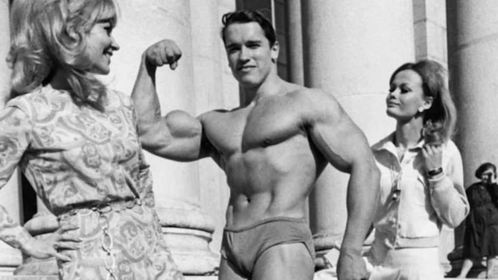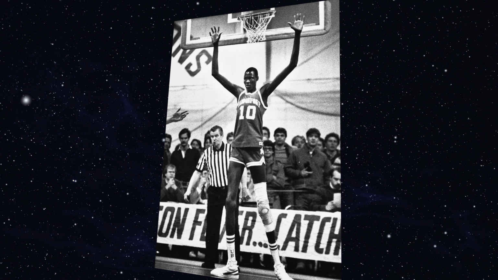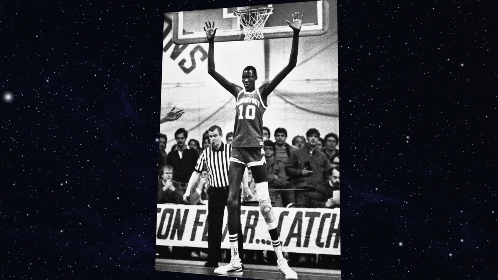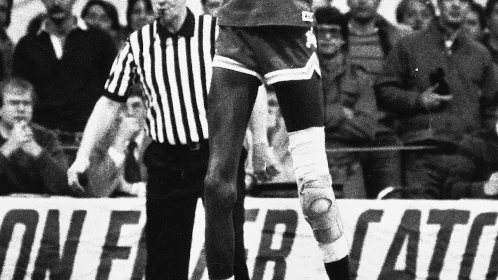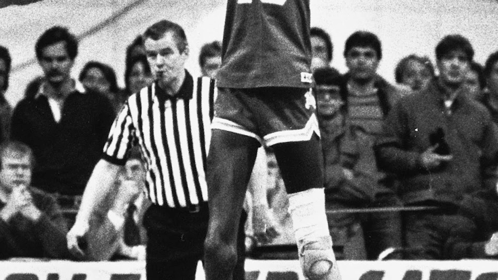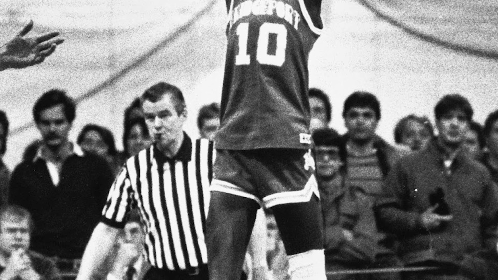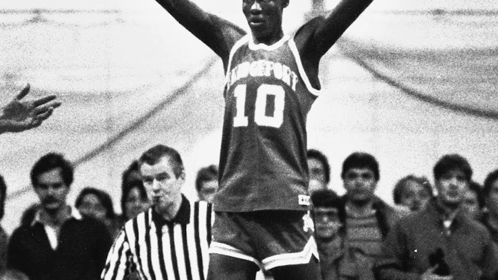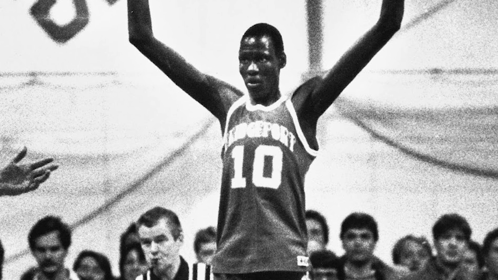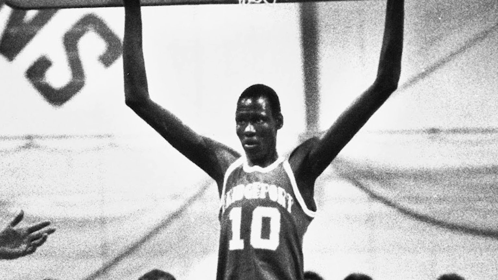College basketball in the 1980s witnessed the rise of Manute Bol, whose remarkable reach redefined defense around the basket. The South Sudanese athlete used his extraordinary height to dominate the paint, becoming one of the greatest shot blockers in history before his professional career.